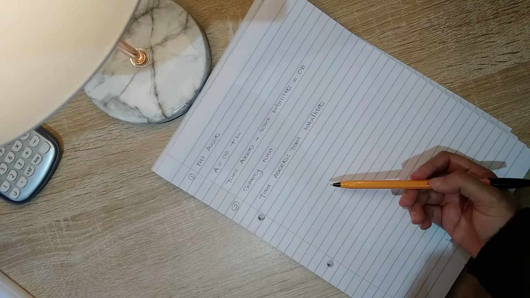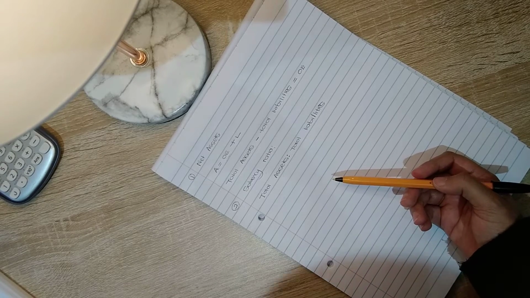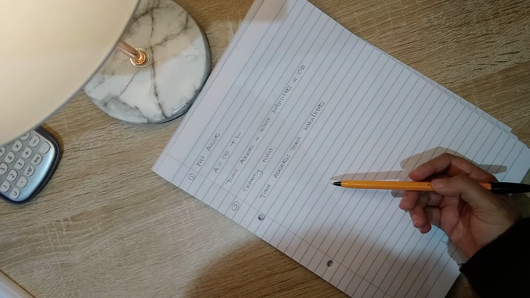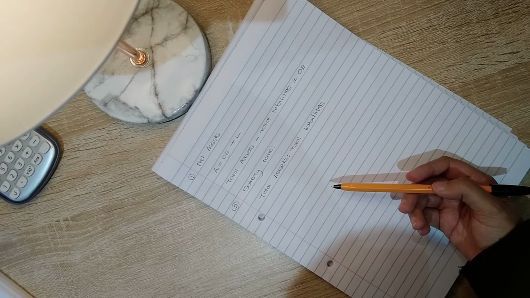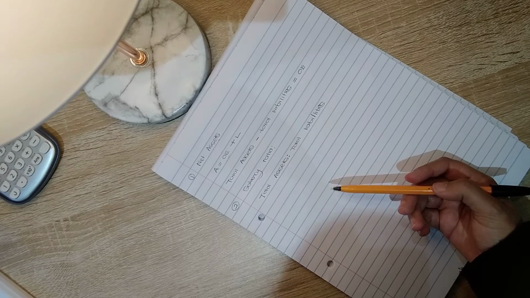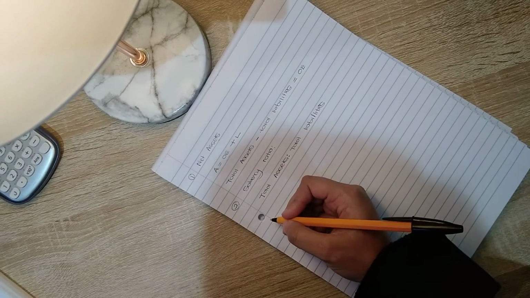Then I'm going to be working through the example that you have in your textbook on page 312 to do the rest of the ratios. So just follow through with me on there if you like.